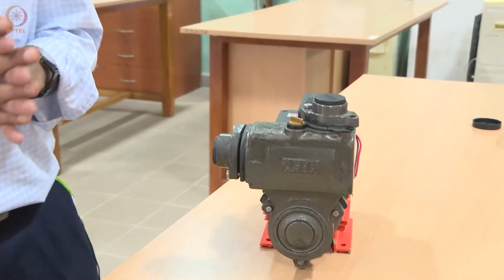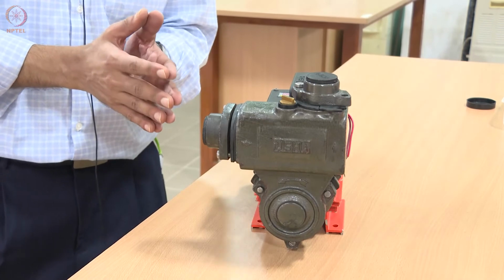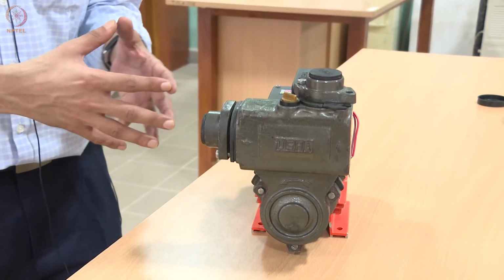Welcome all. Today we'll be learning about the self-priming monoblock pump. So you can have a look here. First, let me explain the nomenclature. Monoblock means single piece, the entire thing.